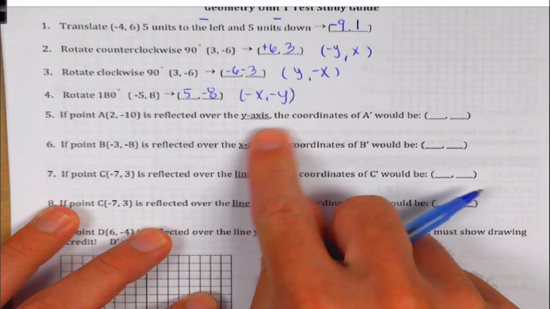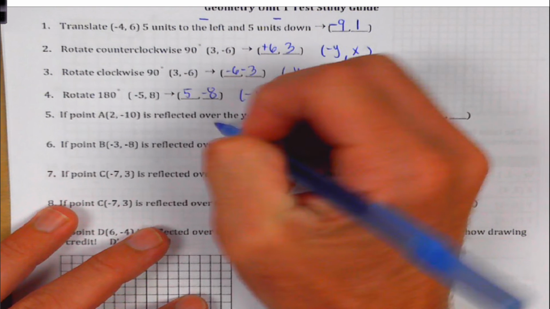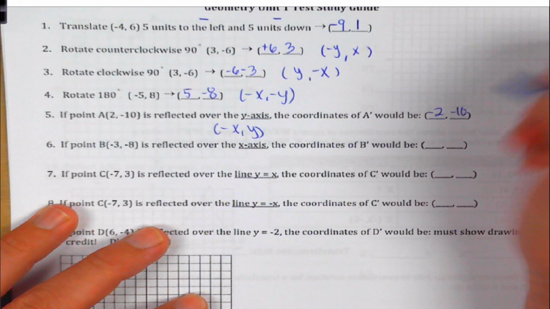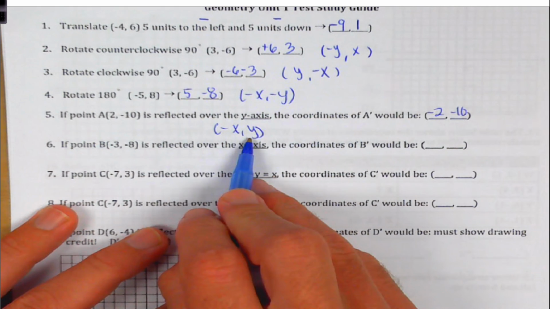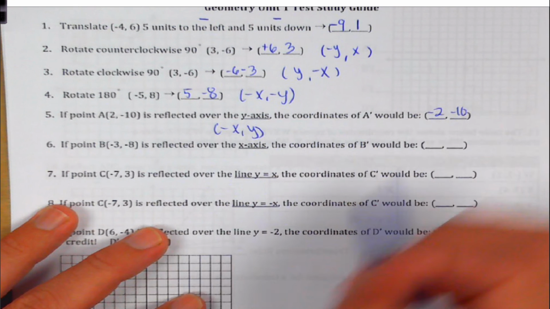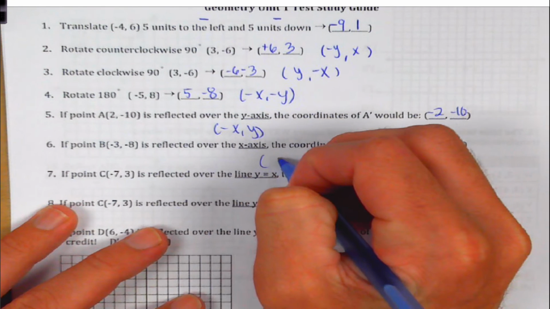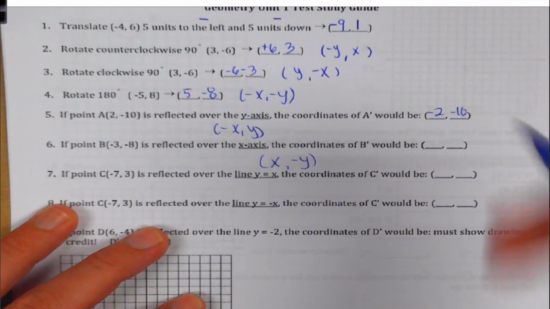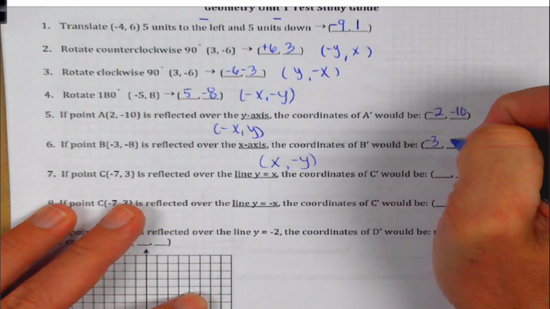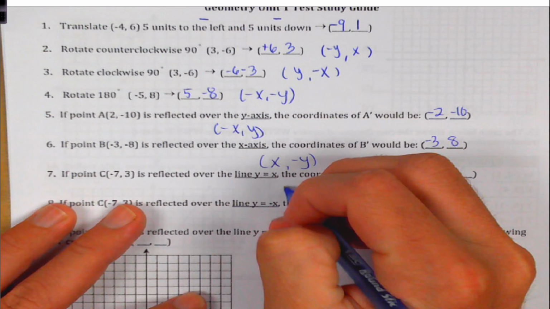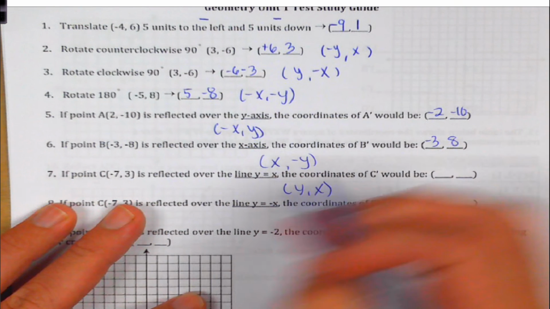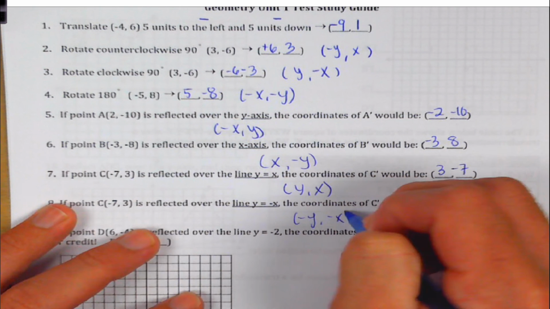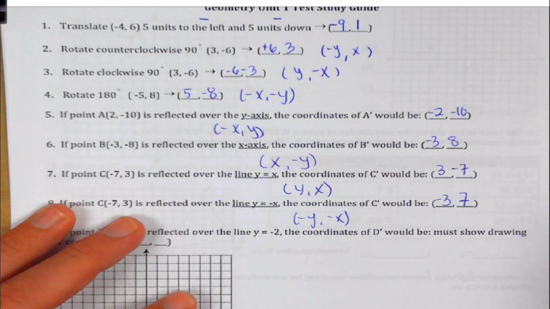Reflecting over the y-axis. When I reflect over the y-axis, I just change my front values. That's (-2, -10). Again, the y isn't necessarily positive, it just stays the same whatever it was, so it's still -10. X-axis is very similar, except we change the y value. And again, we could just graph these if we don't want to do it this way, but that'd be -3 and then become +8. Y equals x line, you just switch them, but not the sign, so we get (3, -7). And then this one we switch and change both signs, so it's (-3, 7).